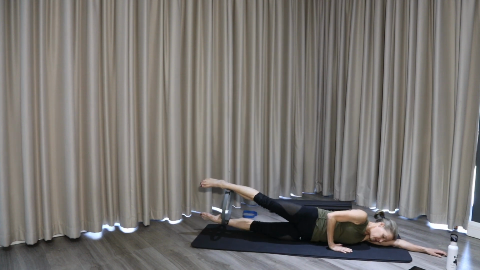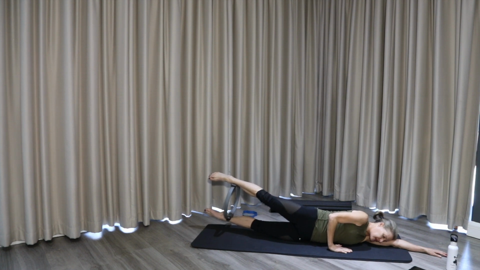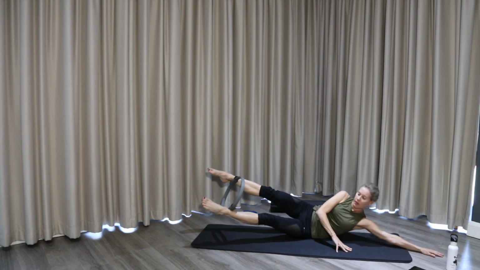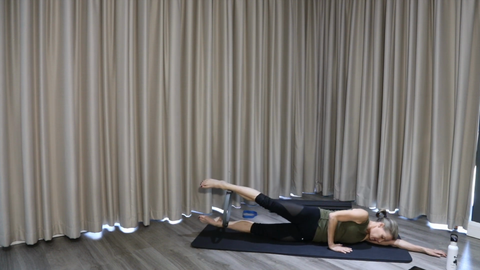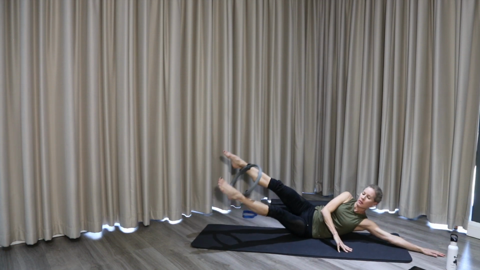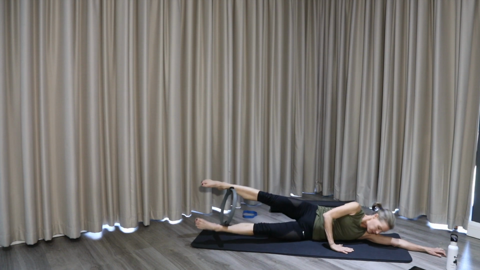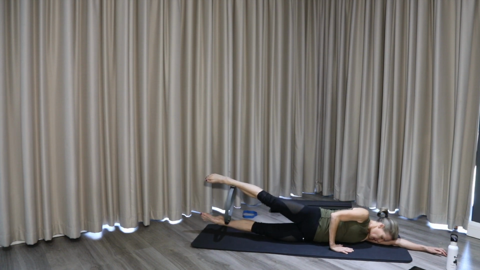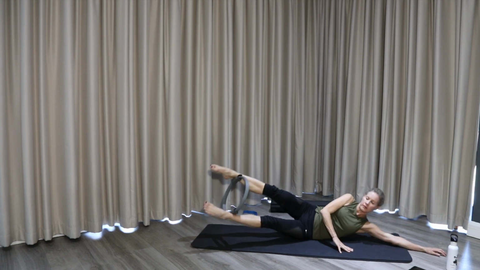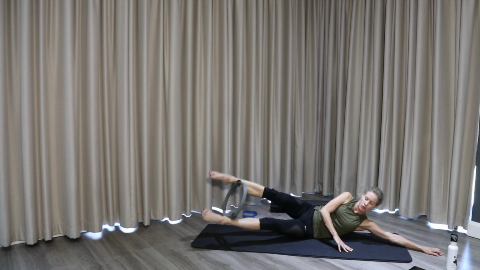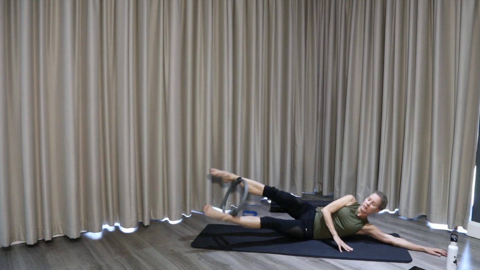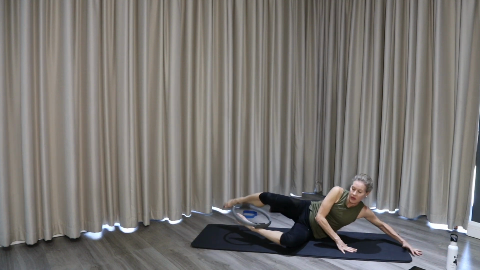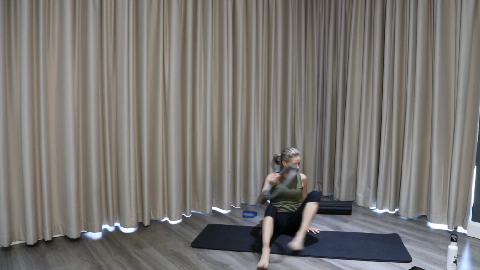Breathing in and exhale. We've got 3 to go. Nice deep breath in and exhale. 2 more. And exhale. For the last one. And exhale. Bend the knees and let's rock over to the other side.